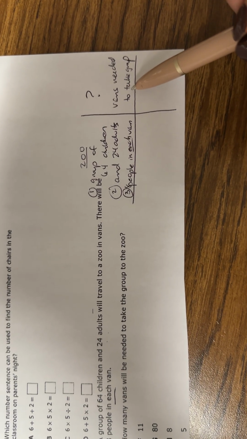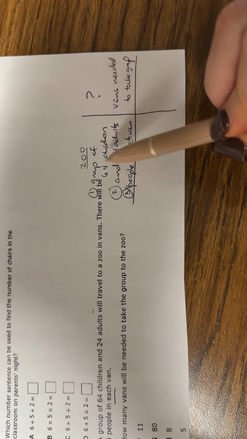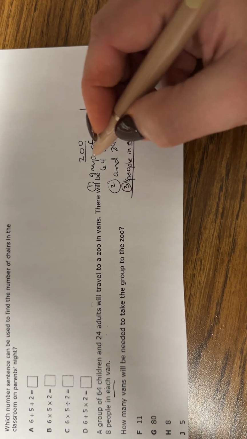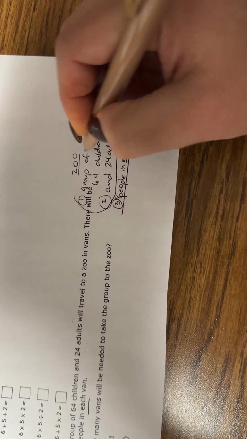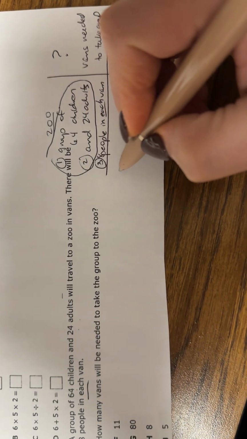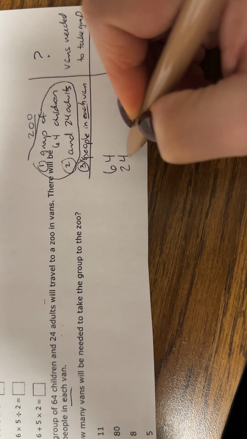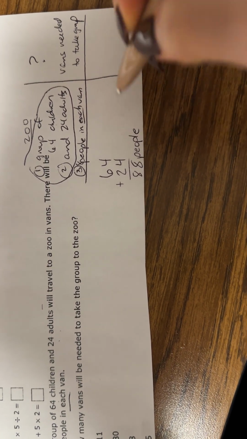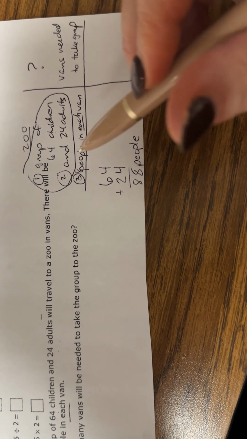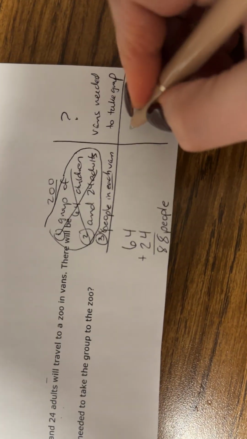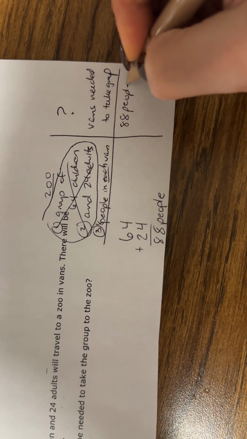And over here, the question really is asking how many vans are needed to take the group to the zoo. And in the beginning, they said these 2 were the groups. It was a group of 64 and 24. So really all they need to do on this one is just add those together, because the specific words of children and adults is unnecessary. So all they need to know is just how many people are there. So if they add the number of people, they will say there's 88 people, 24 adults, 64 kids, that's 88 people. So if I bring that over here, they're kind of done with that info.